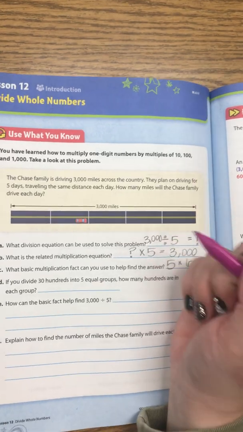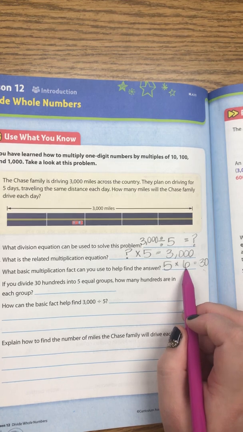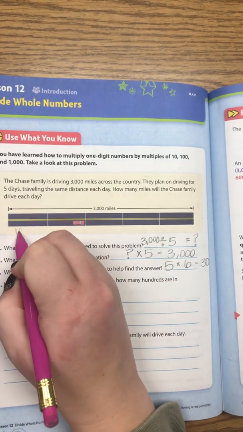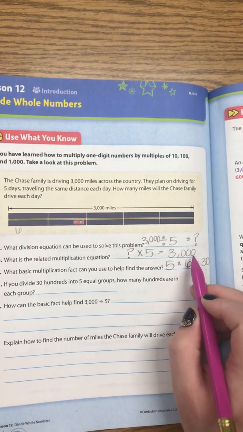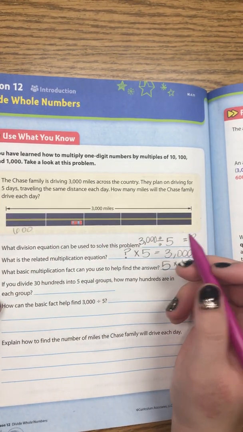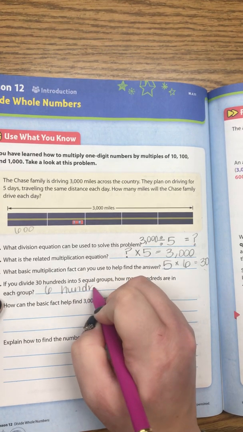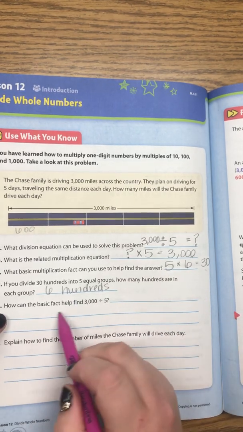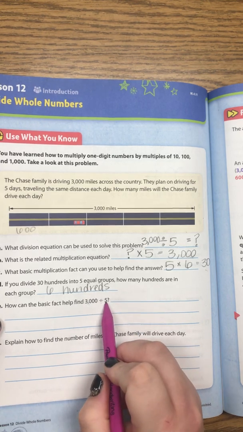So if I use my 6 here, because I figured out that 5 times 6 equals 30, what if I do 6 and I have my 2 extra zeros? Let's try 600s. How many hundreds are in each group? 6 hundreds. We're going to check ourselves to make sure that we're right. How can the basic fact help find 3,000 divided by 5?